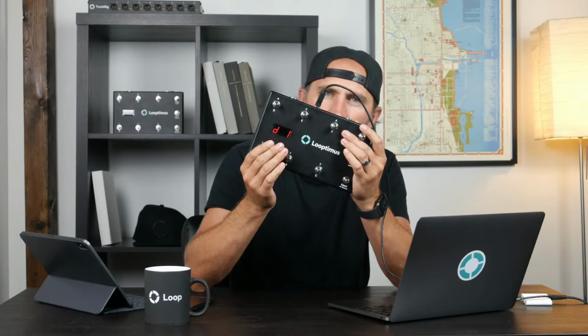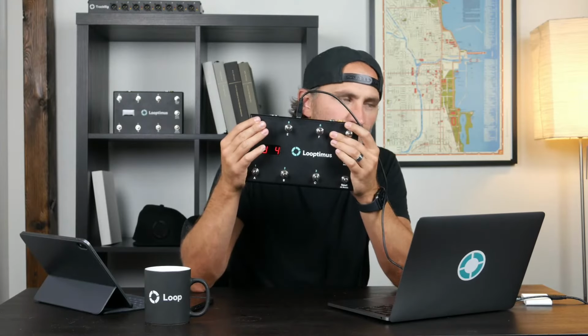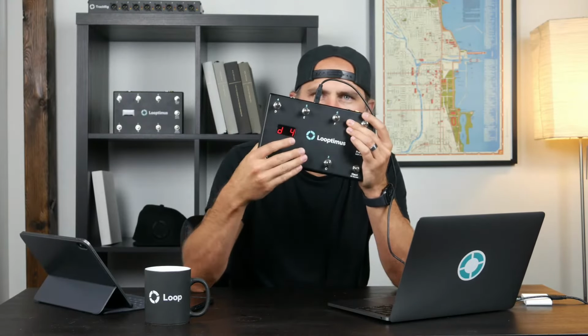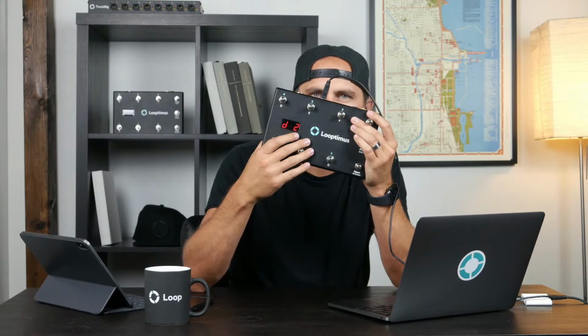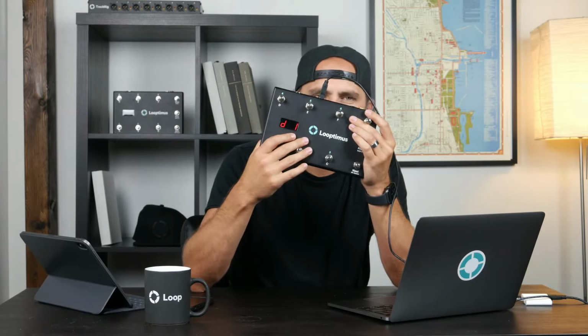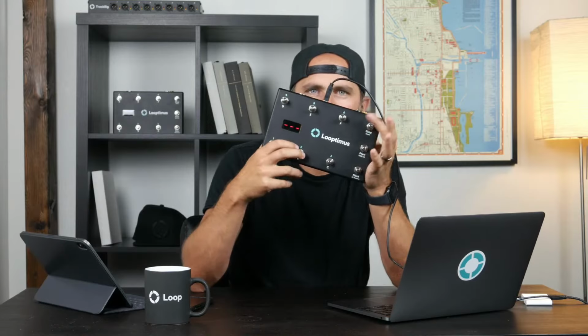And then you can change the octaves by going up or down by using next and previous. So now we went up an octave. And then stop. So that's pad mode, and that works with any music software that plays sounds.